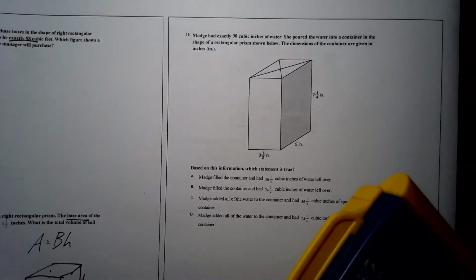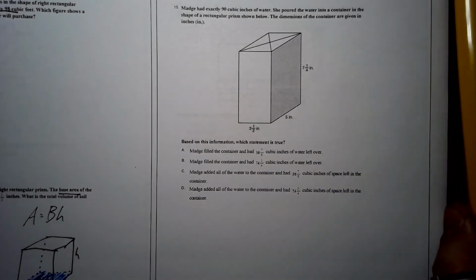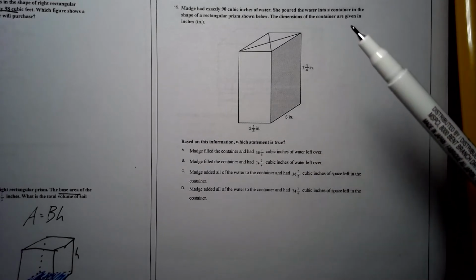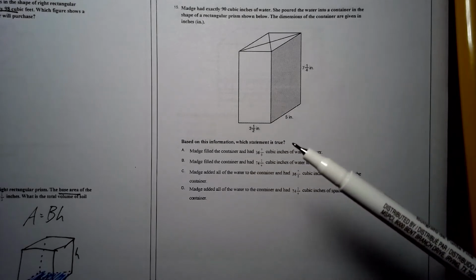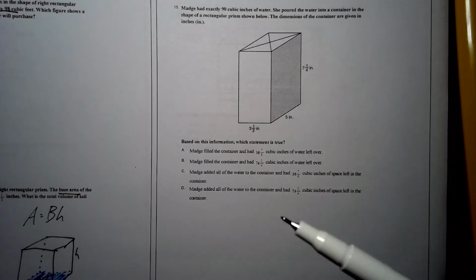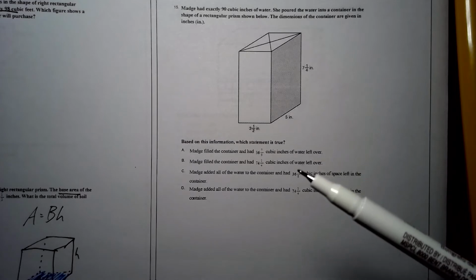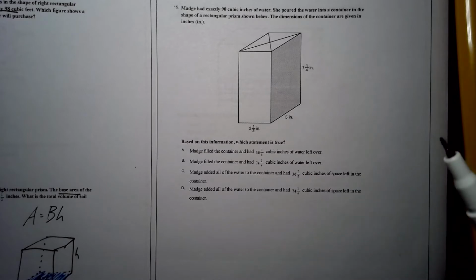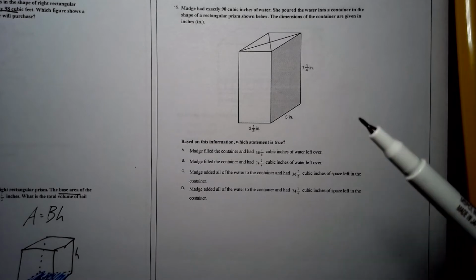For number 15, Maggie had exactly 90 cubic inches of water. She poured the water into the container in the shape of a rectangular prism shown below. The dimensions of the container are given in inches. Based on this information, which statement is true? If you read over the answer choices, it looks like a lot of these answers are talking about how much water is left over or how much room is still left in the container. So one way or another, we need to do some subtraction along with our volume.